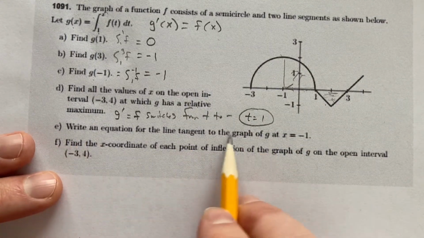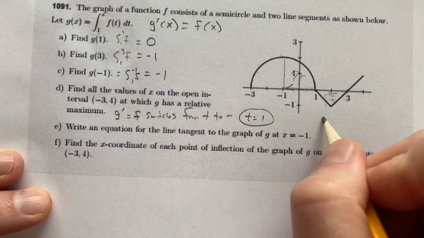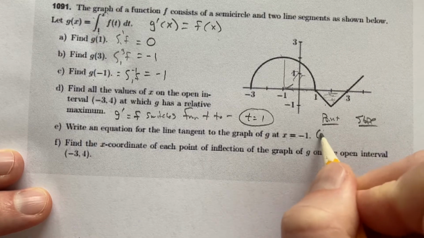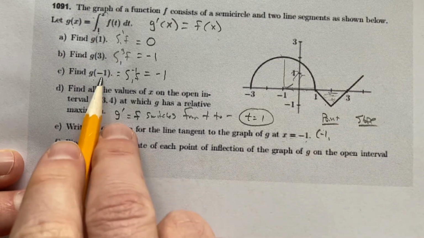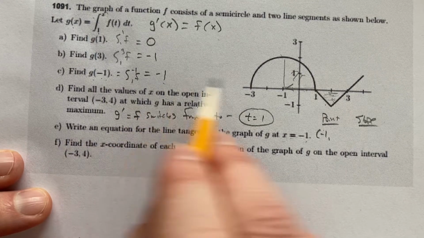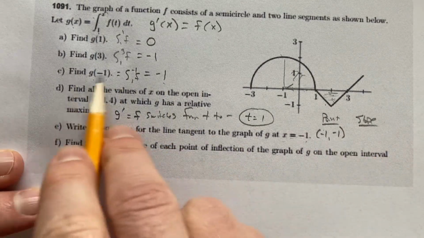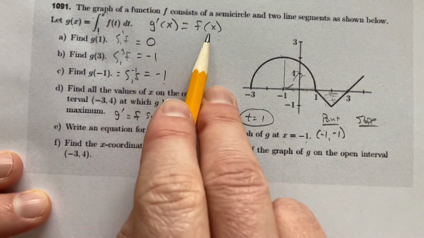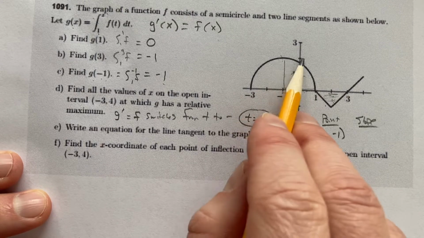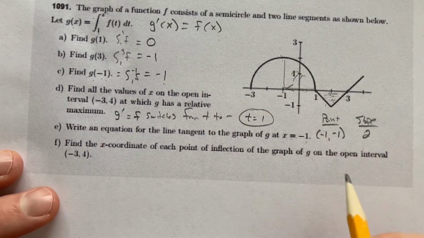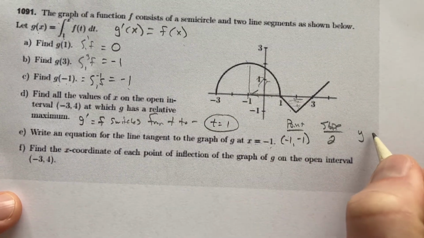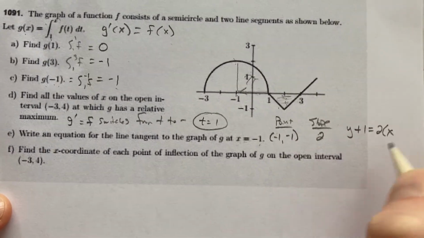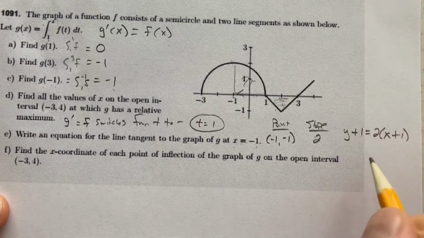Right, equation for the line tangent to the graph of g at x equal -1. So anytime I see a tangent line, I need a point and I need a slope. Now the point, the x coordinate is -1, but if you come back here, we know the y value is -1 as well. We already figured that out on part C. As far as the slope goes, g prime is this function, right? At -1, this function is at a height of 2. So that's the slope. So y minus -1 or y plus 1 equals slope times x minus -1 or plus 1. And there'd be our tangent line.